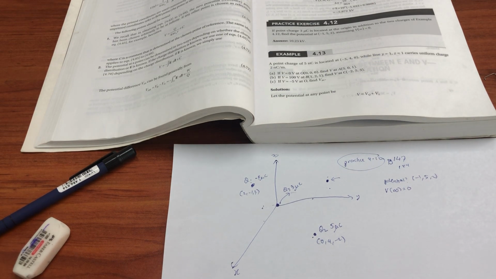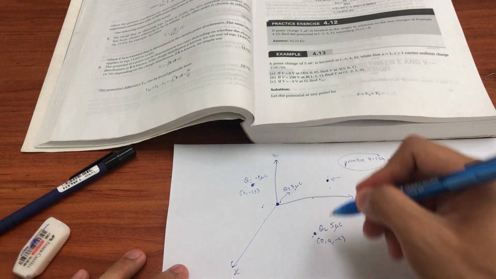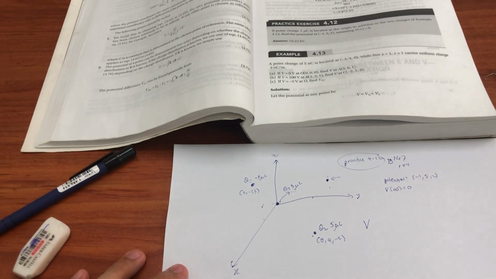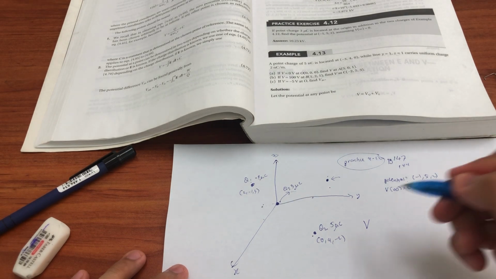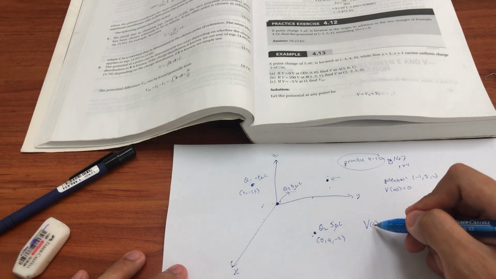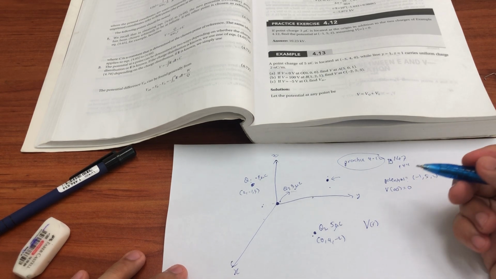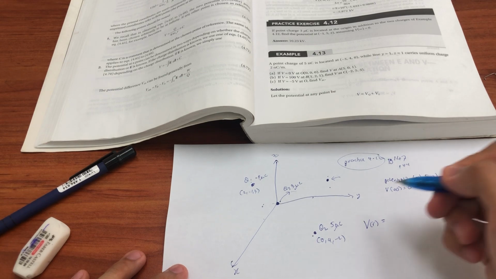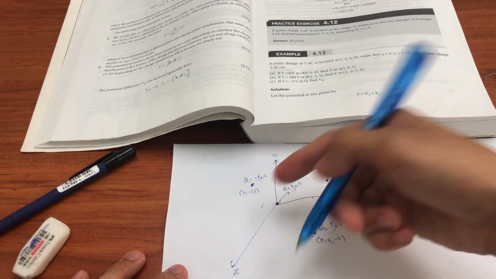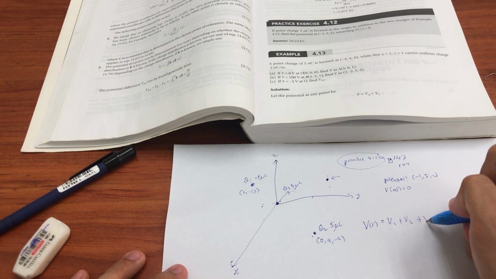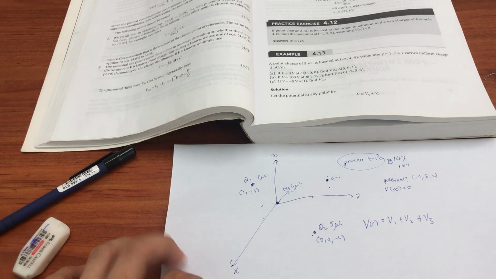Certainly when you calculate this, you should know that your potential V with respect to different locations R is contributed by these three. So you have V1 plus V2 plus V3.